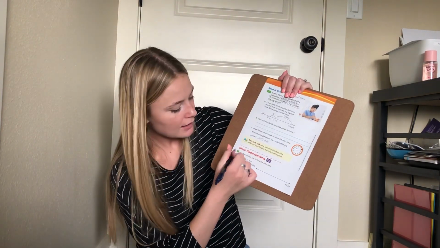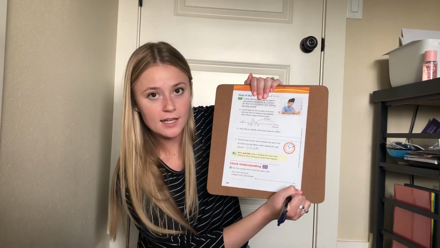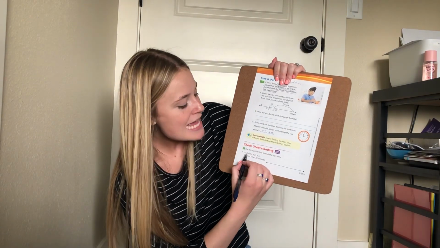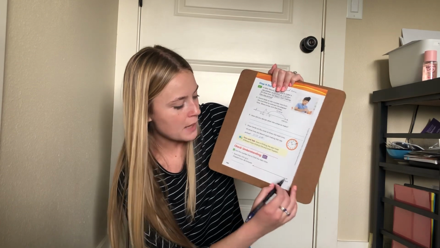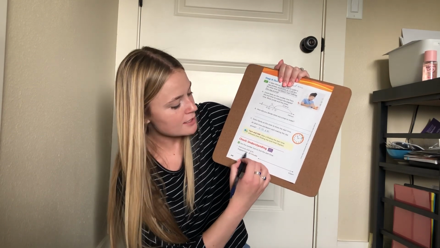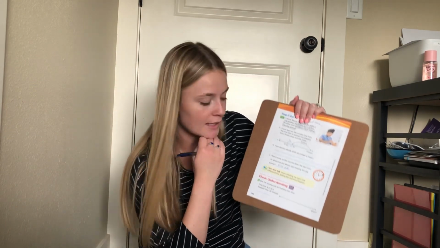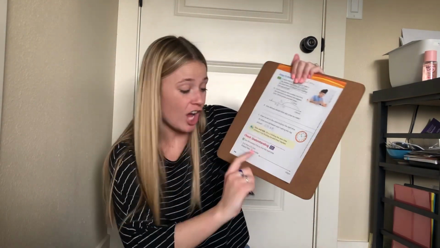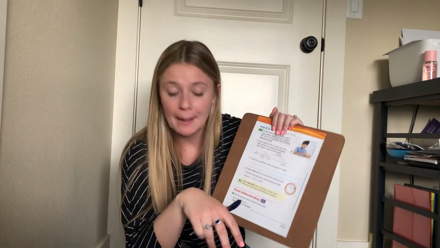All right. Let's go through the check understanding. Use the number line to find the start time. The end time, okay, so I'm going to be over on this side of the number line. The end time is 6:31 p.m. The elapsed time is 26 minutes. Okay, so this is one where I'm thinking, gosh, 6:31, 26, those are not very friendly numbers.